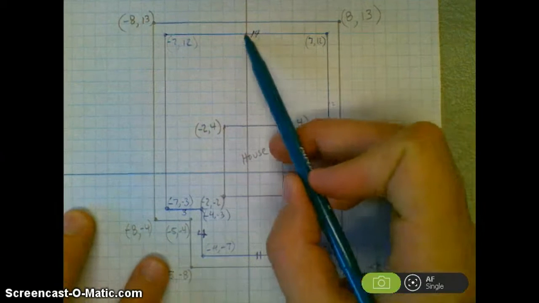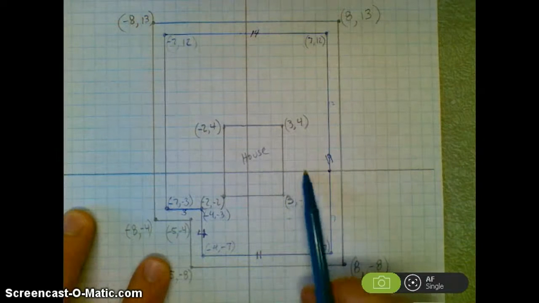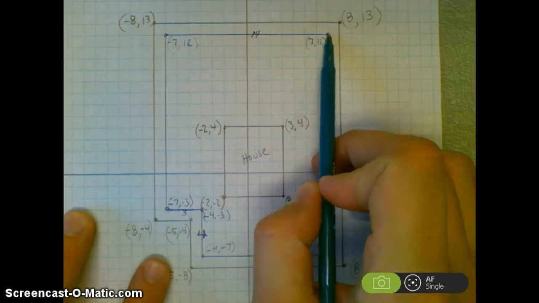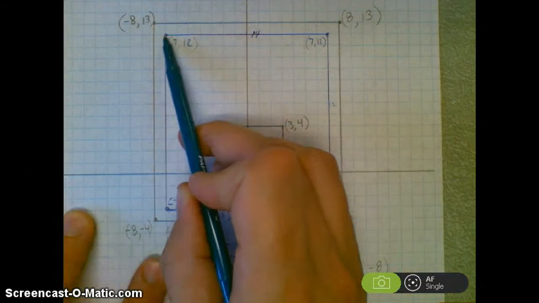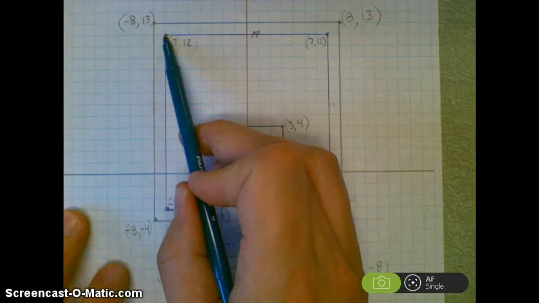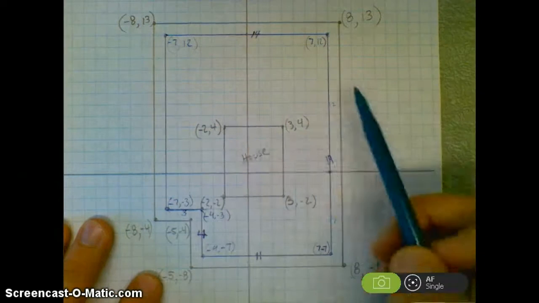Same thing here, but we're using the x coordinates because we count on x. 1, 2, 3, 4, 5, 6, 7. I know that I'm 7 units away from 0, and this is -7, so that means absolute value of -7 is 7, because we're 7 units away from 0. So 7 plus 7 is 14.